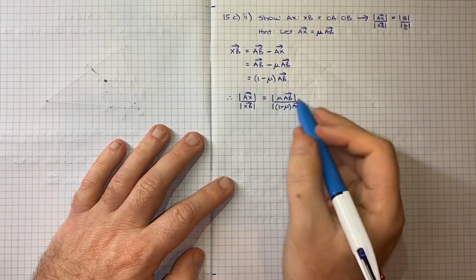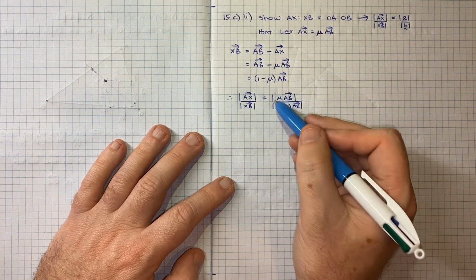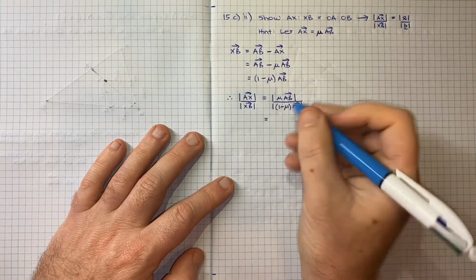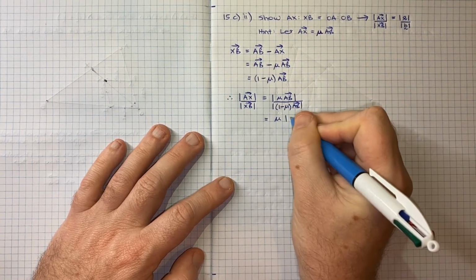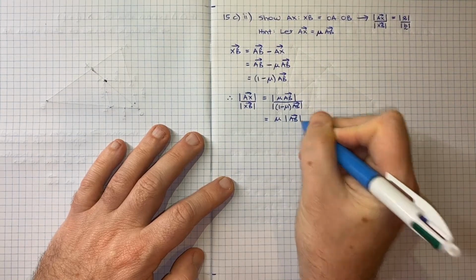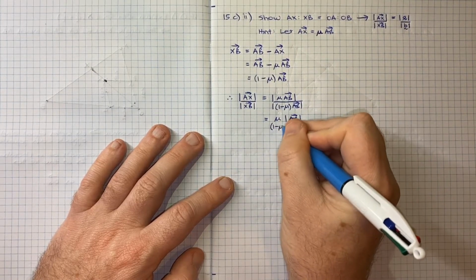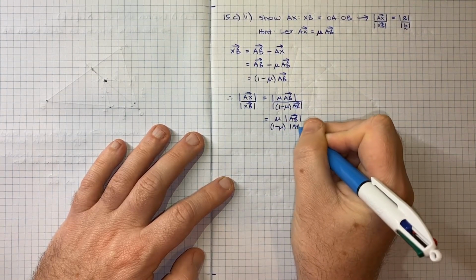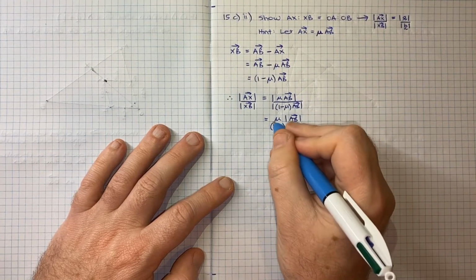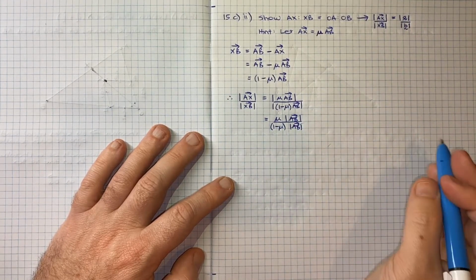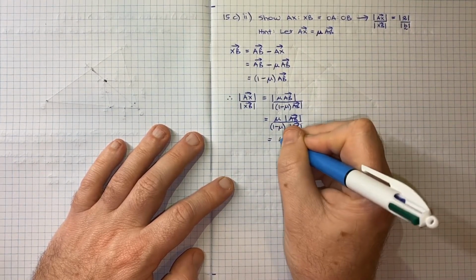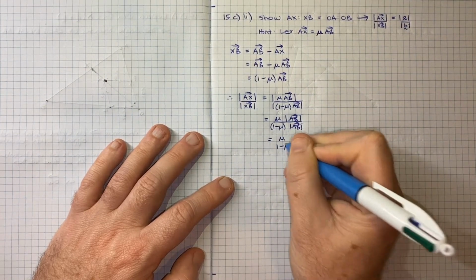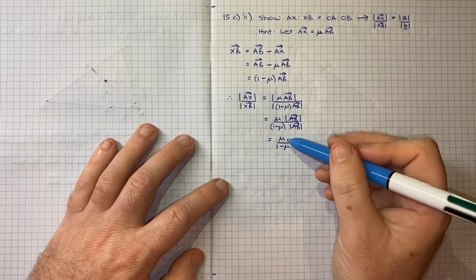And because mu is a scalar, we can really just bring that out of the magnitude. So we can say that's mu times the magnitude of AB vector on 1 minus mu times the magnitude of AB vector. And now those two AB vectors cancel, so that we've got mu on 1 minus mu is the ratio.